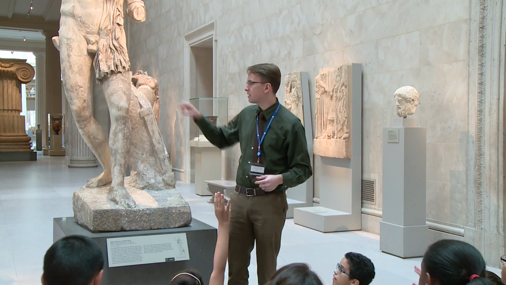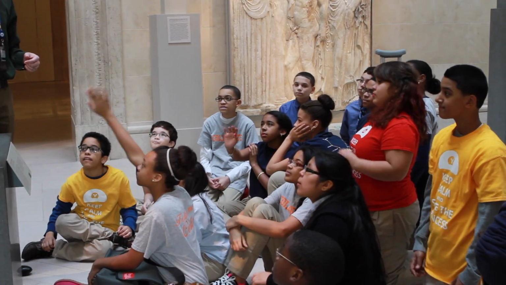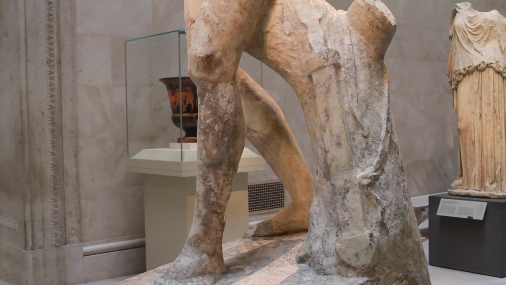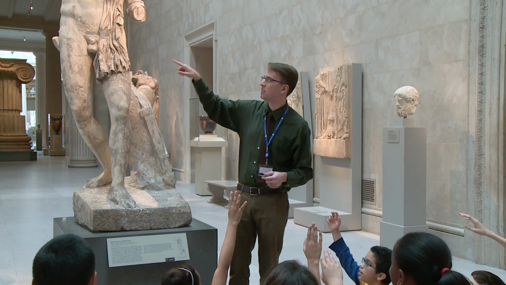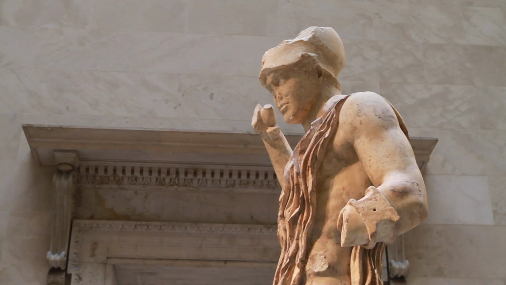Interesting. So she's using some other details to make an idea about what's happening here. She said she noticed the sword here beneath the man, and she says, I think it has to do with war. Use a theme or essential question to help students focus their looking and thinking.